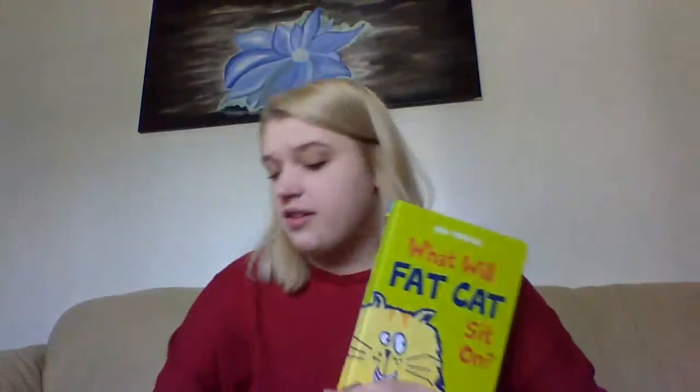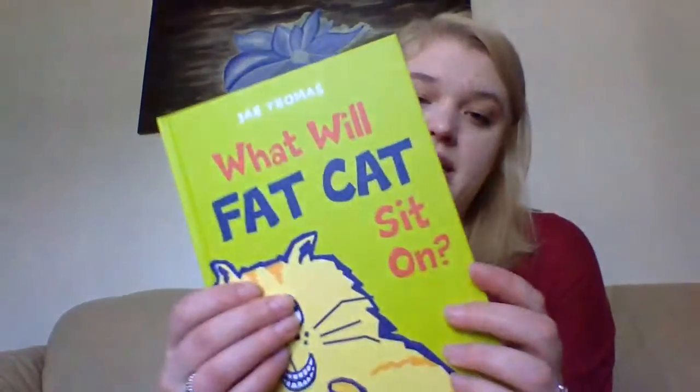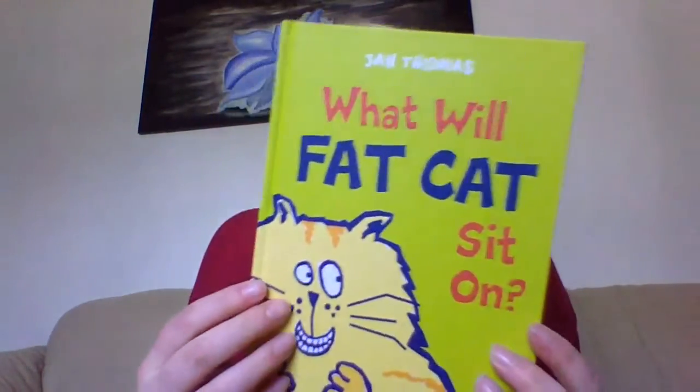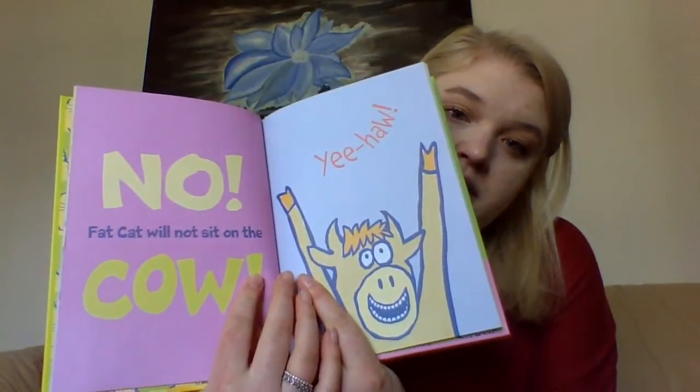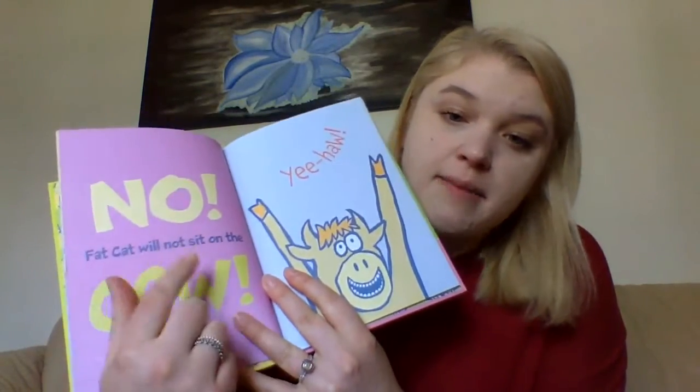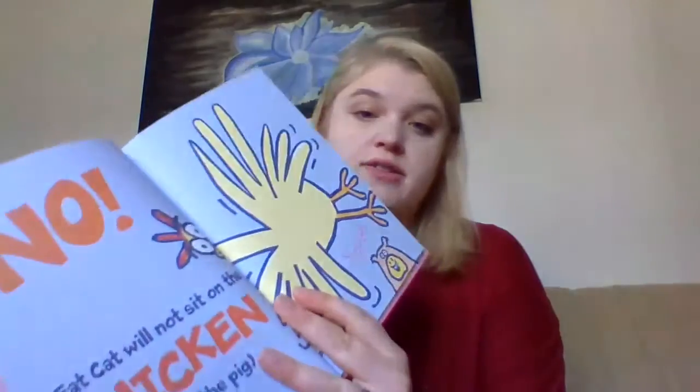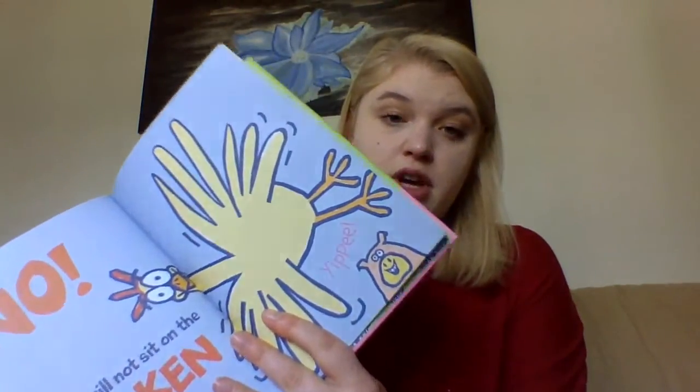Let me grab my book real fast. So, what will a fat cat sit on? I love this book. It's a very easy read, but you can use books to practice a lot of these vocabulary words that we talked about today. So here's exclamation points, there's periods, there's questions, so question marks. So you can use those as an example for talking about that vocabulary in any book.